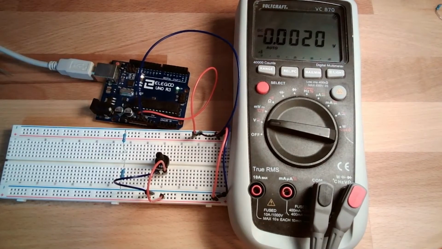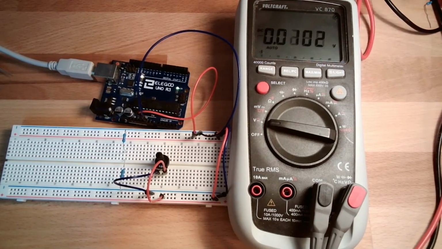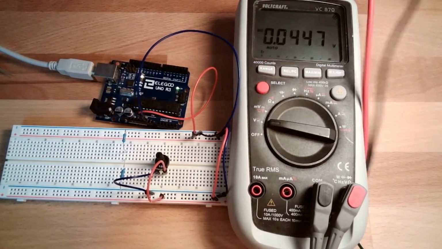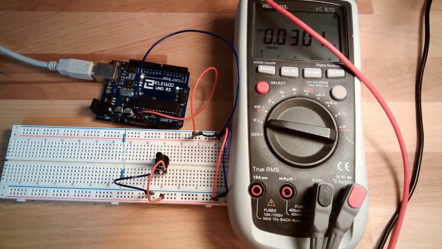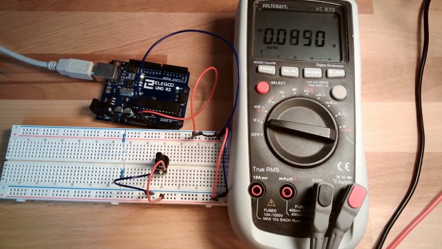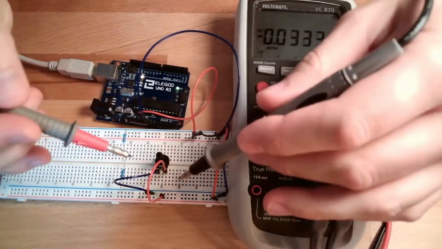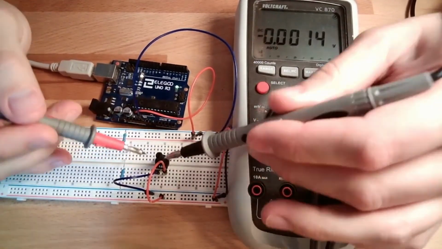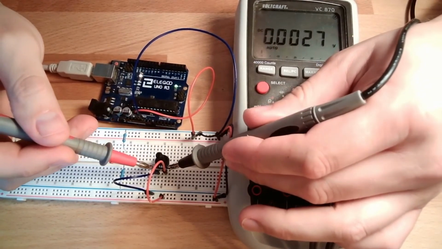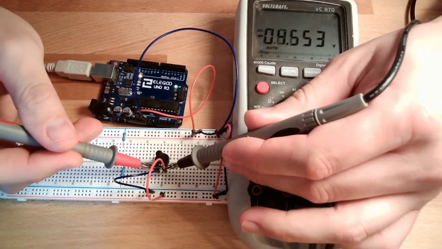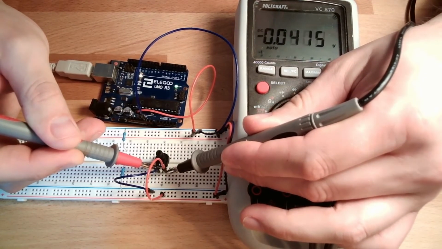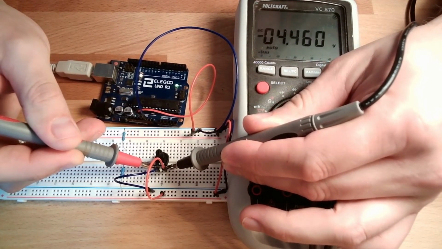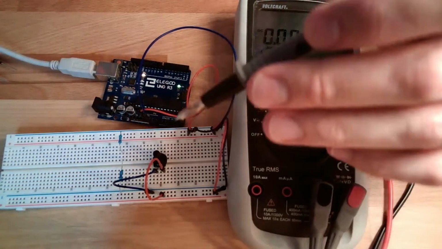Let's see between here, cables, always acting like they are alive. Measure between here and here. I measure minus 4.3. Why 4.3? Before I measured 4.8.